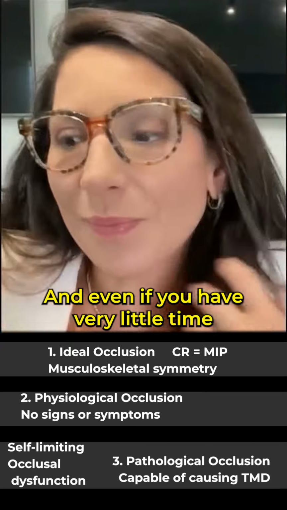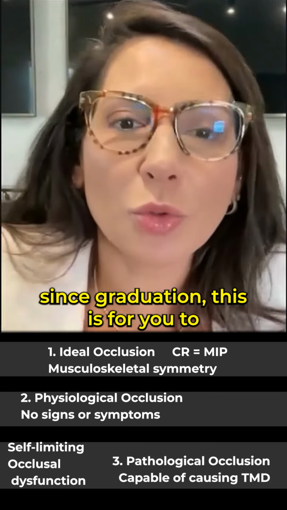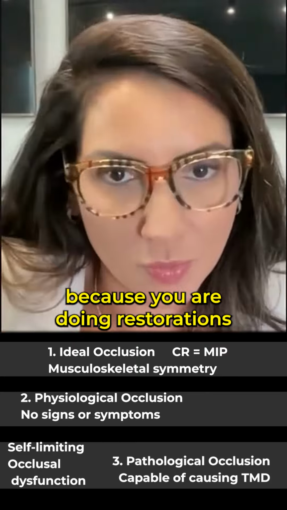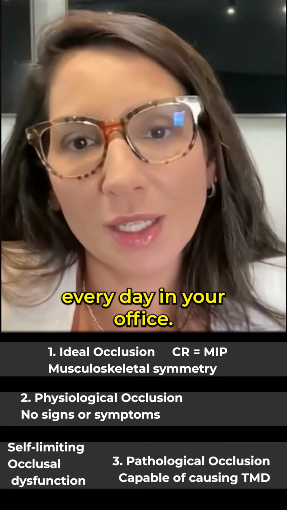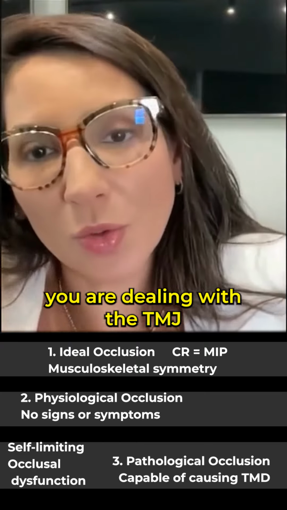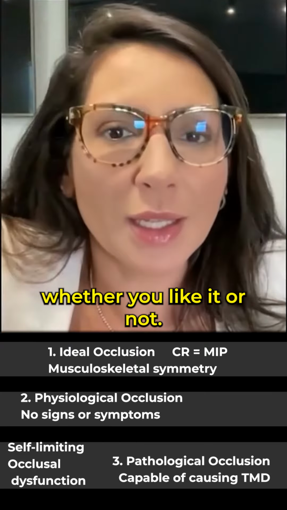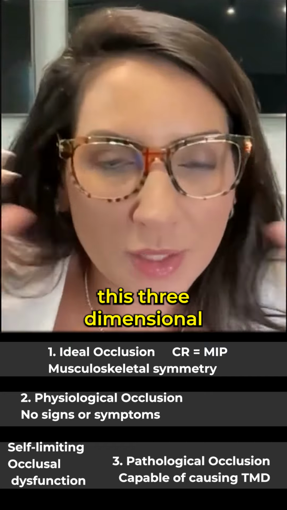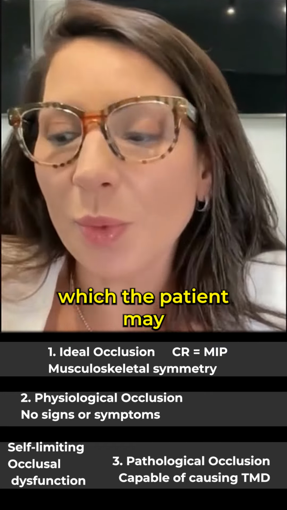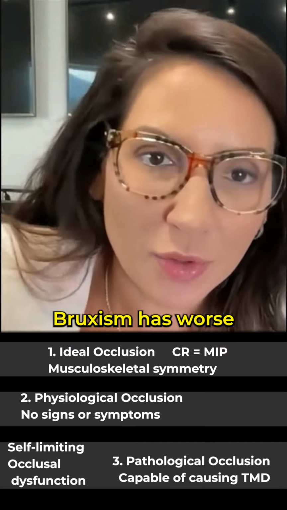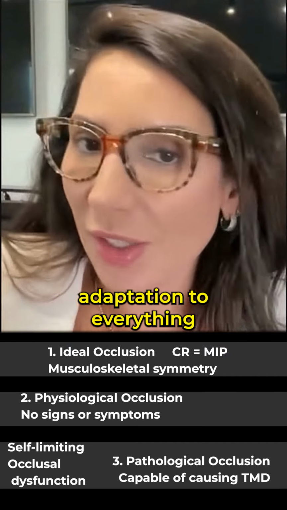And even if you have very little time since graduation, this is for you too. Even if you have been graduated for a long time, this is for you too, because you are doing restorations every day in your office. You are doing restorations, you are living off teeth, you are dealing with the TMJ, whether you like it or not. When you change an occlusion, you alter this three-dimensional positioning of the TMJ, which the patient may or may not adapt to. The patient with bruxism has worse adaptation to everything you do in the mouth.